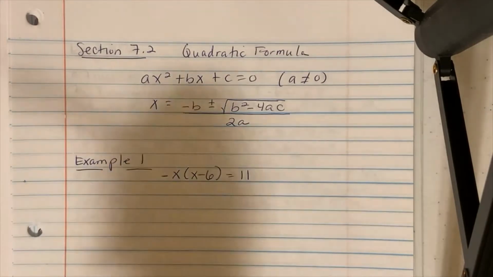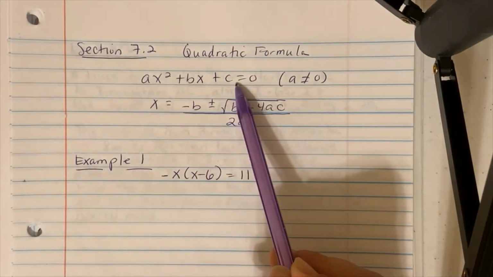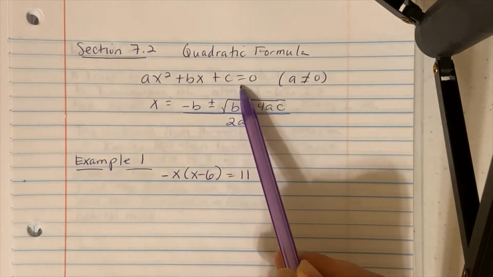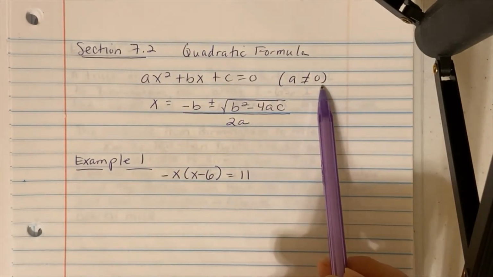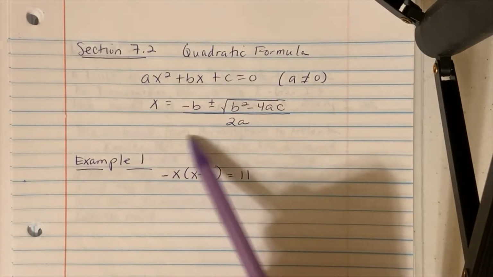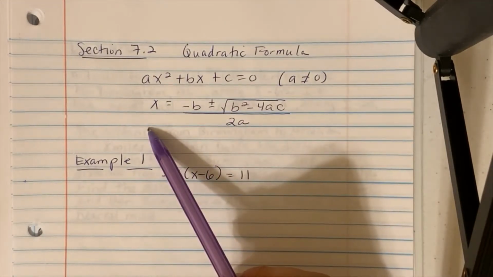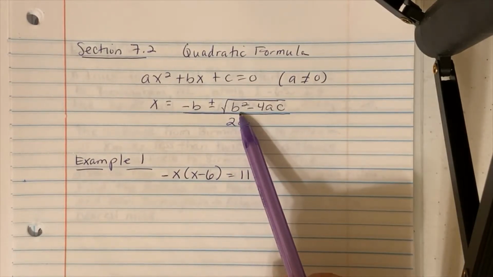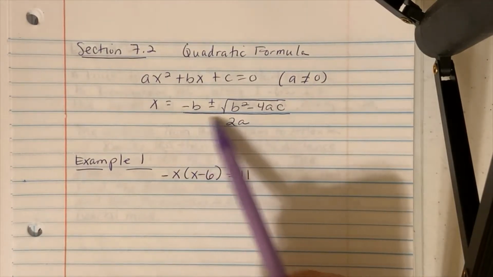Here's section 7.2 notes, the quadratic formula. Remember that you need to be in the standard form of the quadratic formula, which is ax squared plus bx plus c equal to 0. Remember, a cannot equal 0. And here's the breakdown of what the quadratic formula actually entails. It's x equals negative b plus or minus the square root of b squared minus 4ac, all divided by 2a.